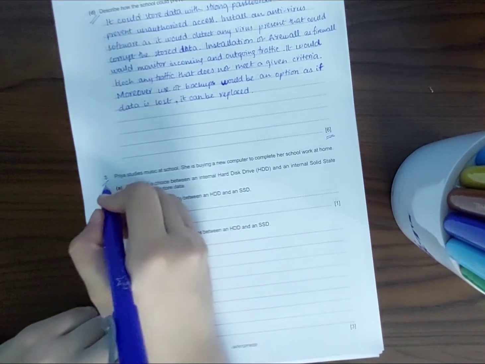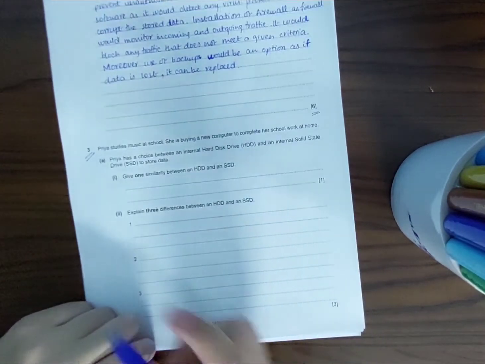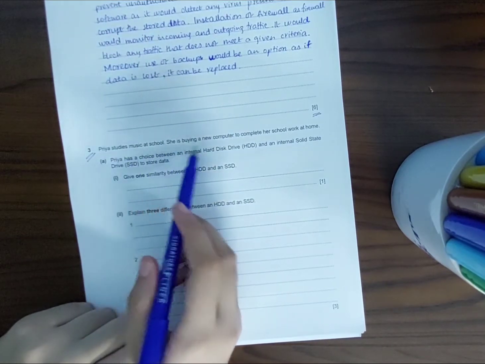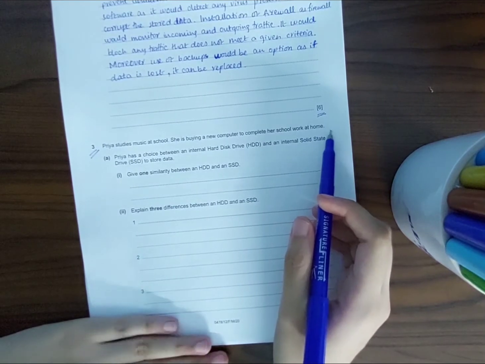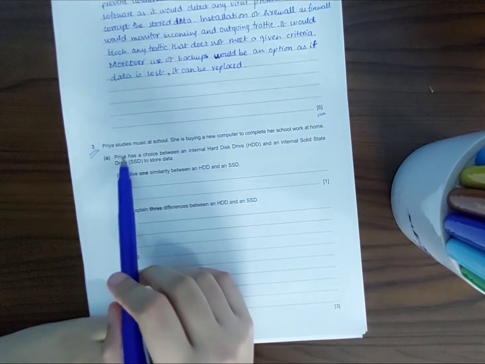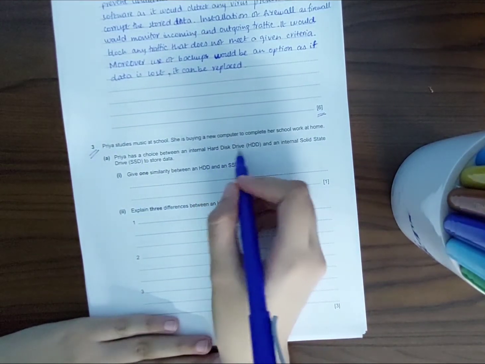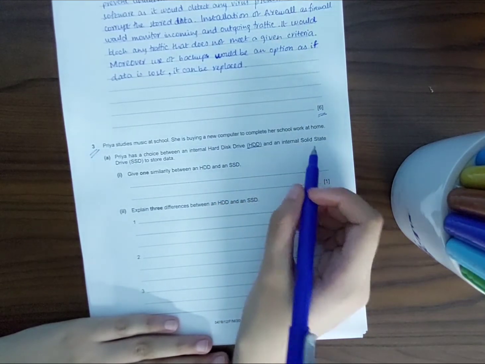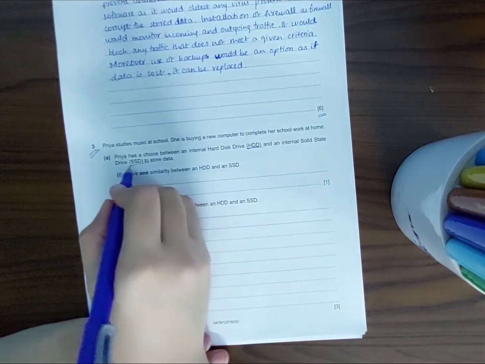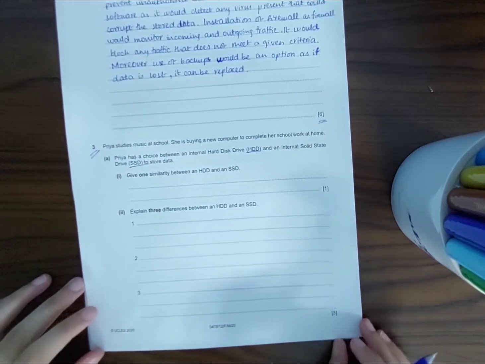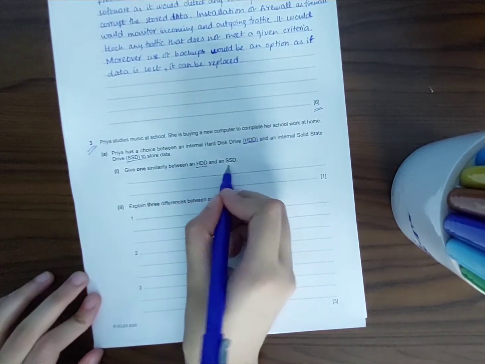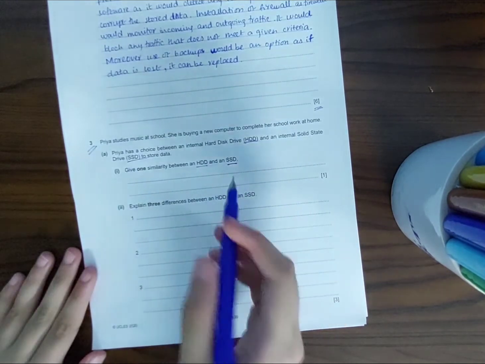Okay, now question number 3. It says that Priya studies music at school. She is buying a new computer to complete her schoolwork at home. Priya has a choice between an internal hard disk drive (HDD) and an internal solid state drive to store data. Now you have to give one similarity between an HDD and an SSD.